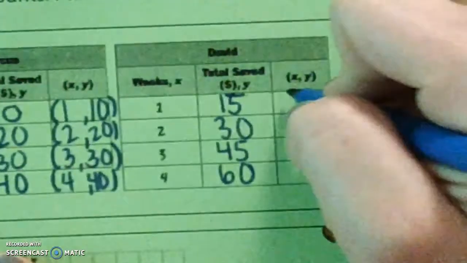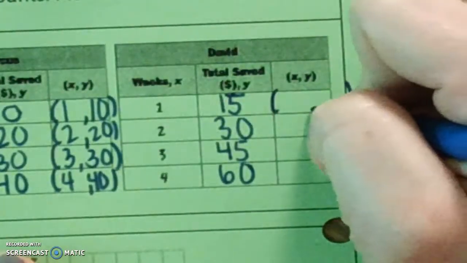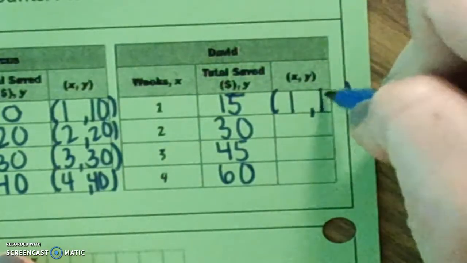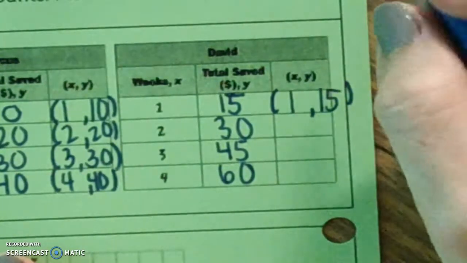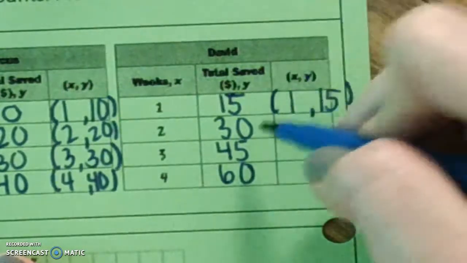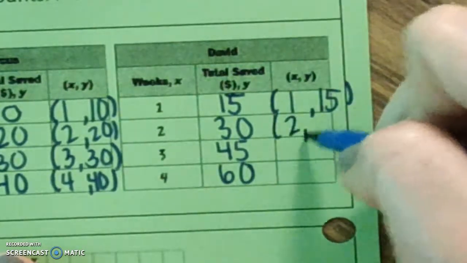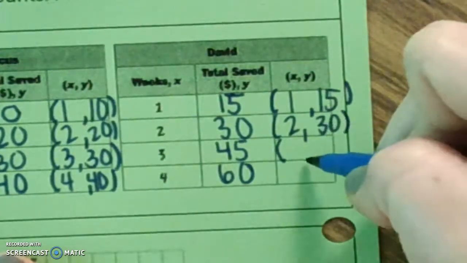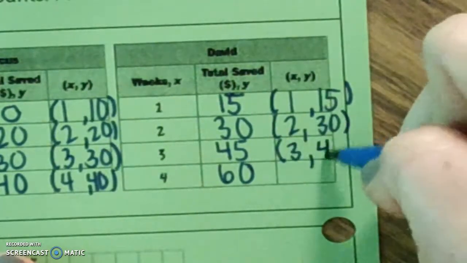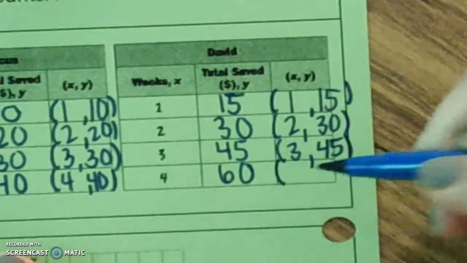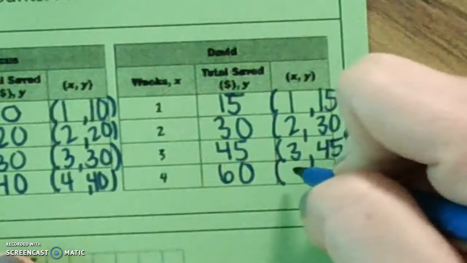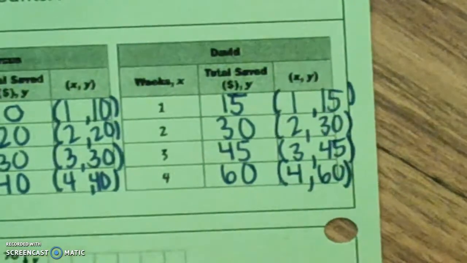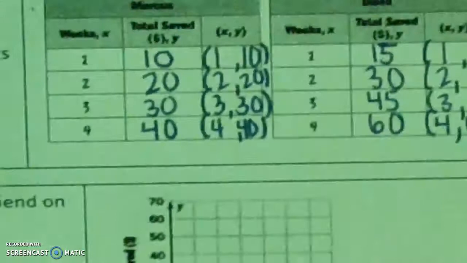Who thinks they know the ordered pair for this first one, Logan H? 1, 15. Good. What about the second one? Carter? Good. The third one, Sisto? 3, 45. Thank you for putting that comma in. And Dalton? 4, 60. Good. Okay, so we're done with our tables.